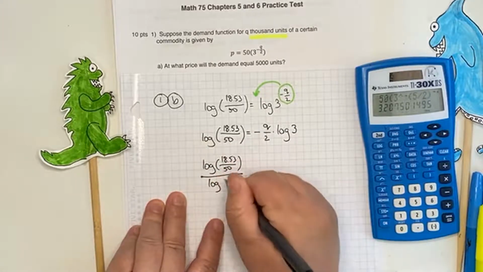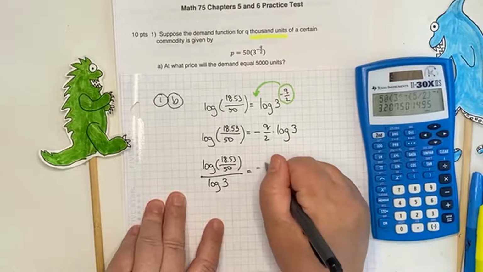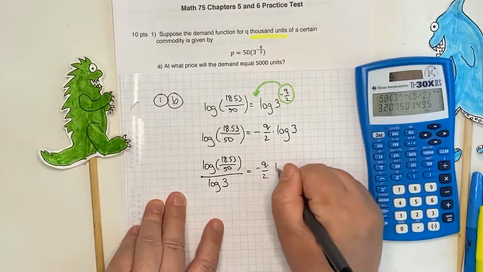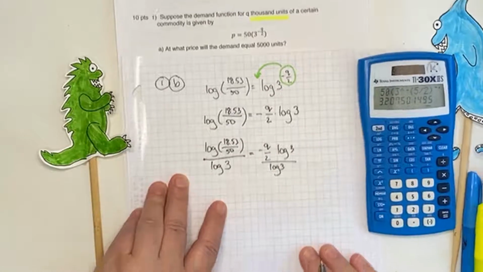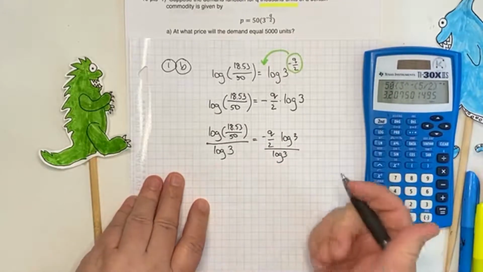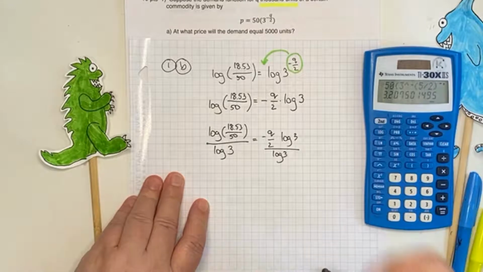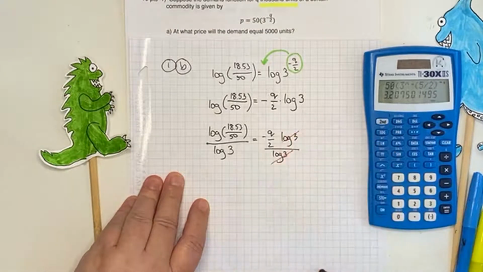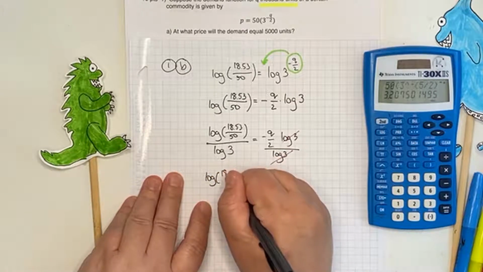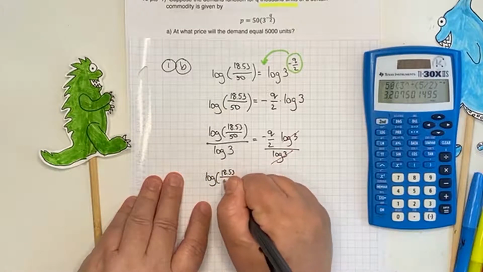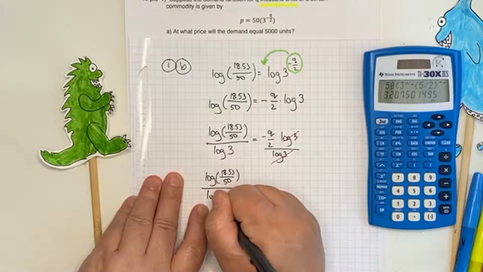This looks, you know, like something you wouldn't necessarily want to do with your life. But the good news is the calculator is actually going to be doing most of the work. So we just have to write it all out. So the logarithms cancel, these log of 3, okay? And then I've got log of 18.53 over 50 all over log of 3.